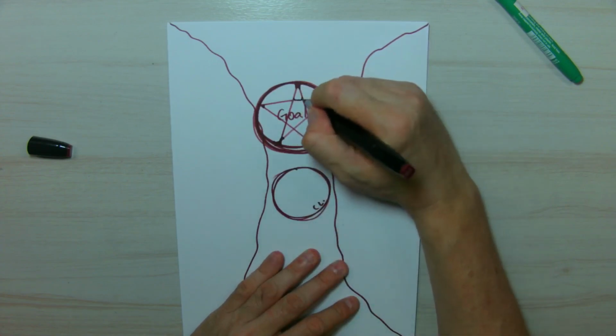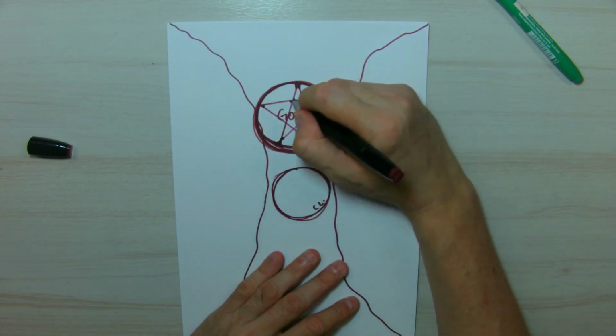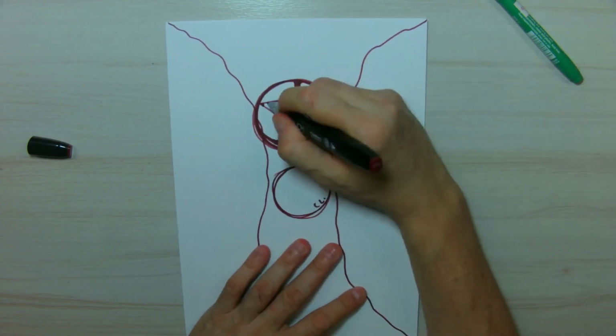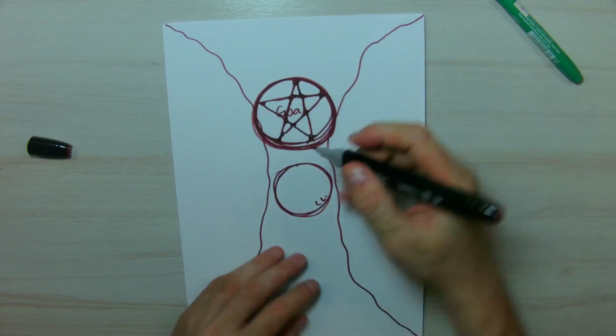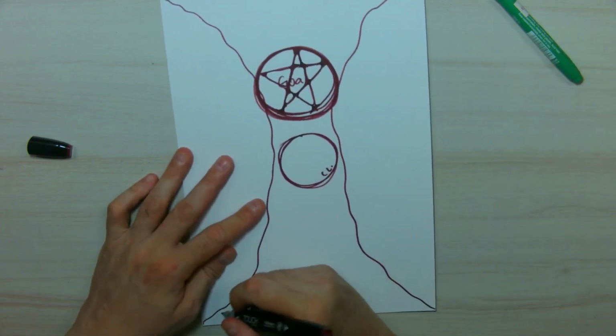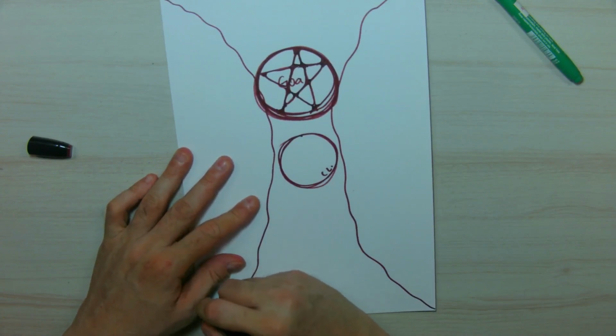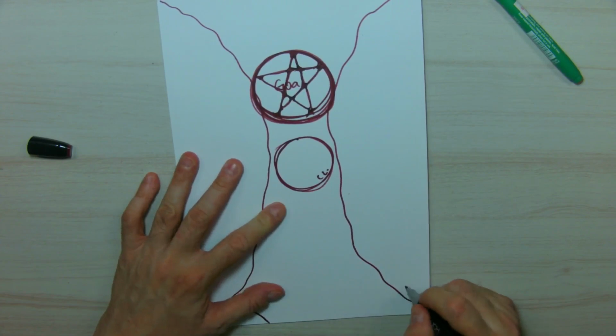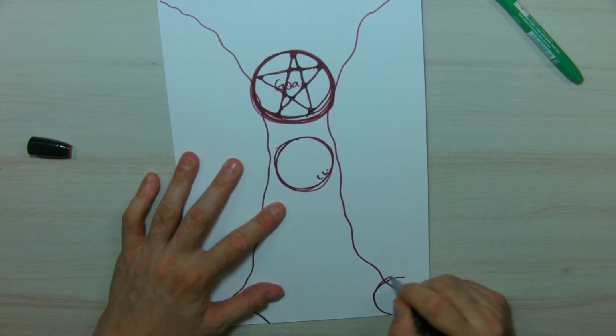You've got to round all the corners. And then at the bottom here, it's all your resources again. So you have your circles to represent your resources.